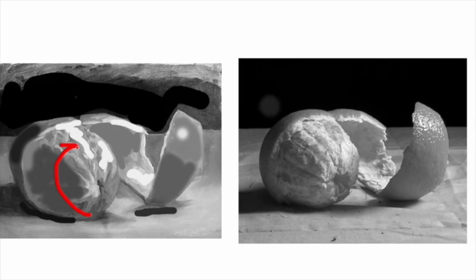It's giving it more volume. Putting this shape in a little darker is pushing it back more and selling the effect of it curving backwards. Same right here. Just adding that darker shape is making this orange peel have the sense that it's curving back and down and out of the light.